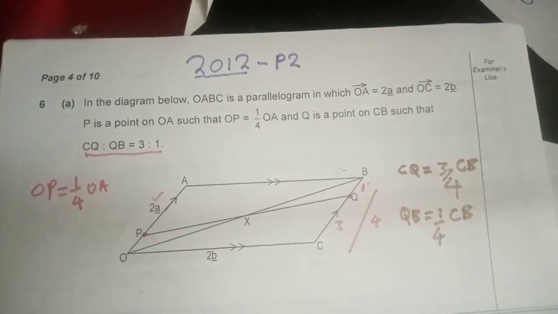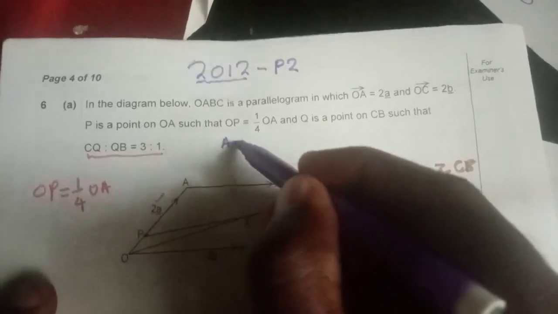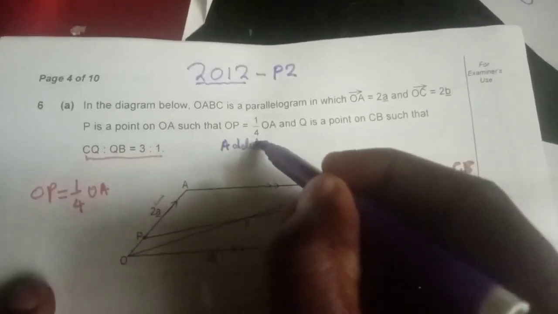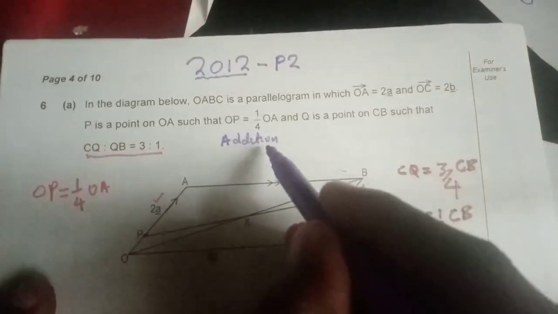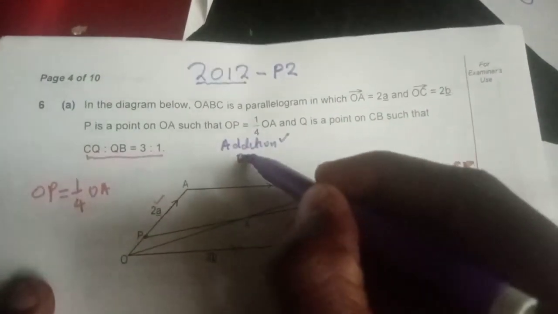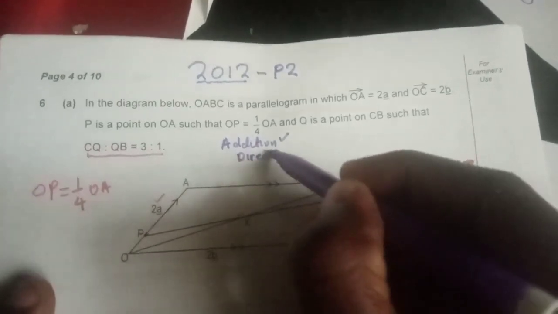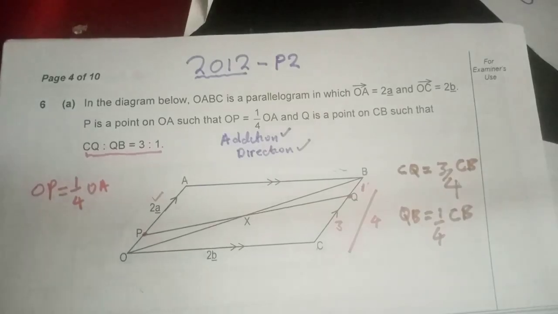Before we dive into the question, under vectors here we're going to use the addition method. For the addition method, we are going to look at the direction of vectors. Remember, a vector has both magnitude and direction.